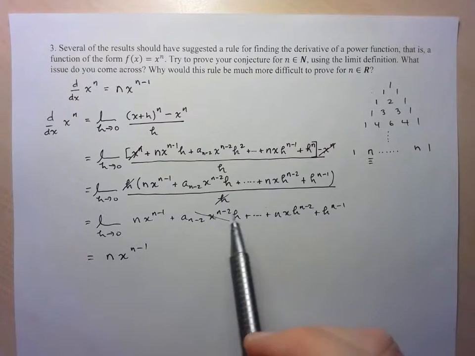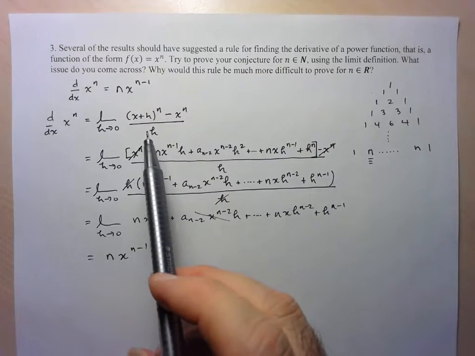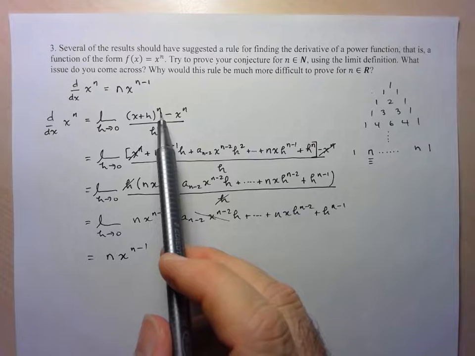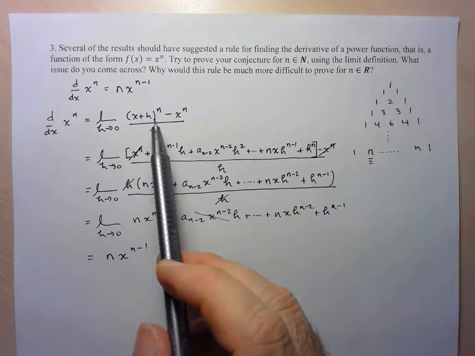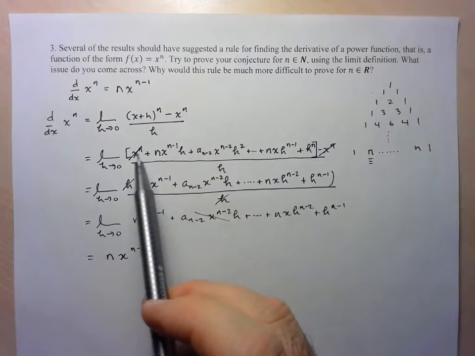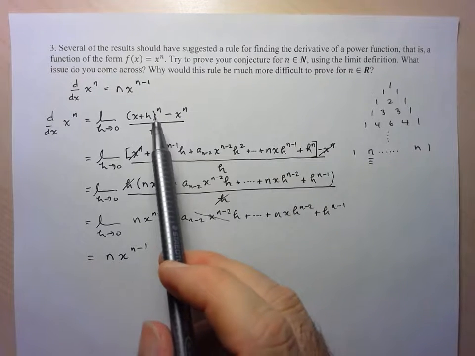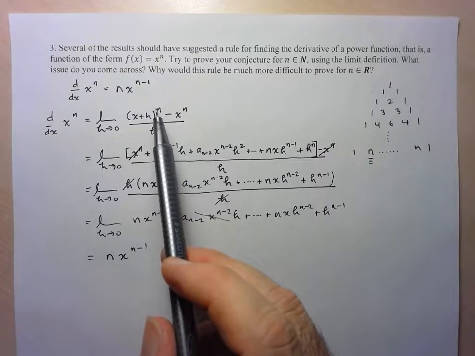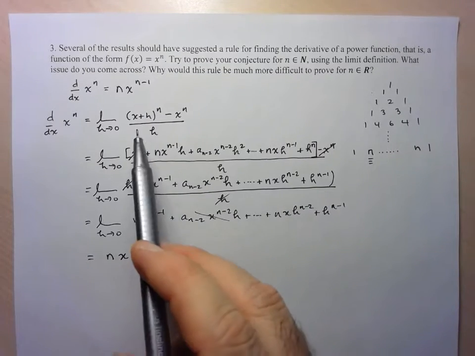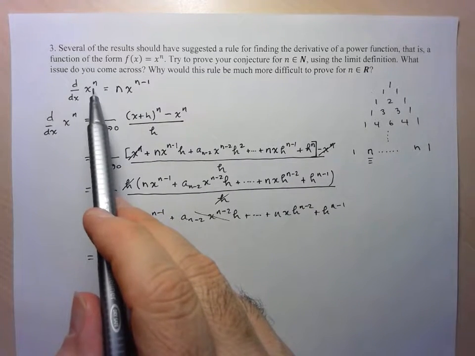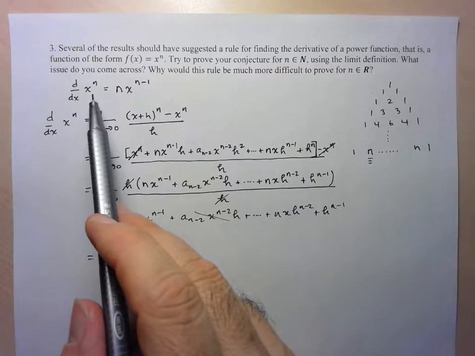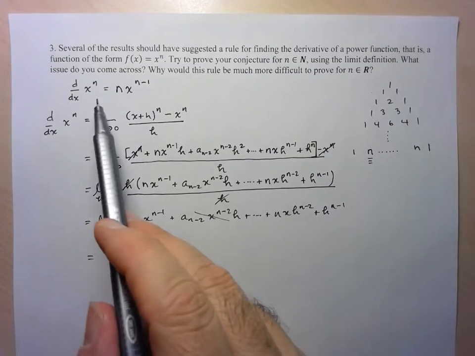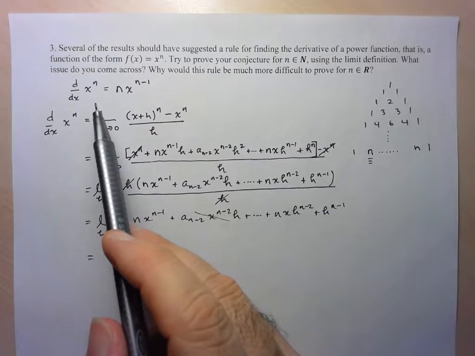Okay, so let's keep in mind that this was predicated on the fact that n was a positive integer exponent. We couldn't have been able to expand this if n was 1/2 or 3/2 or 7/3. So this really only is a proof for x to a positive integer exponent. So you'll just have to take my word that this rule actually does work for all n values.